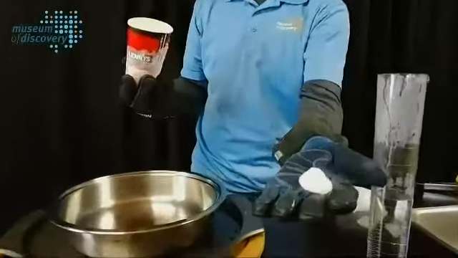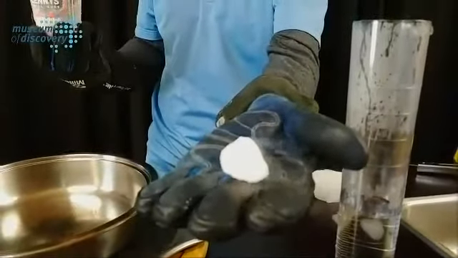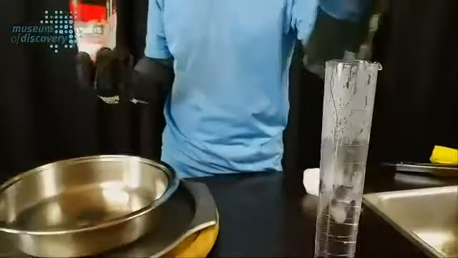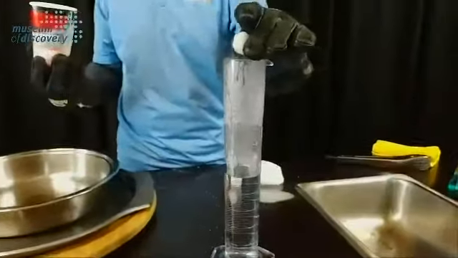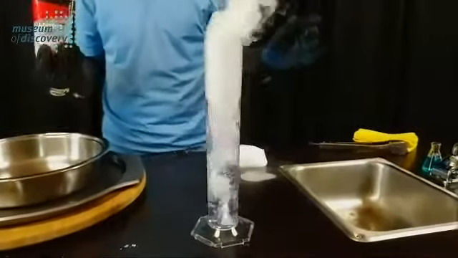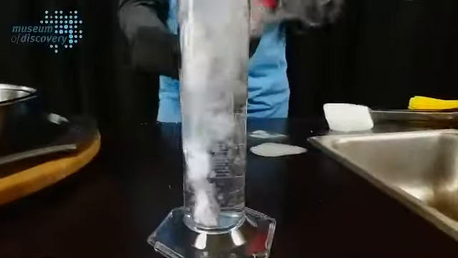So we have really cold dry ice. This stuff is negative 109 degrees Fahrenheit going into, oh, I missed, nearly boiling hot water. I wonder what might happen. Take a look. That is a lot of sublimation.